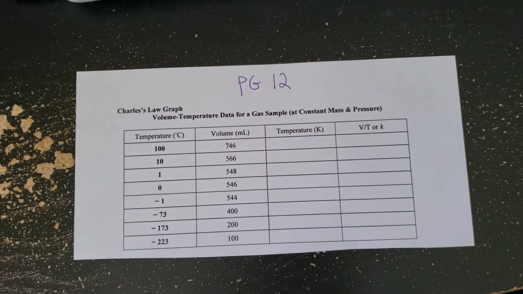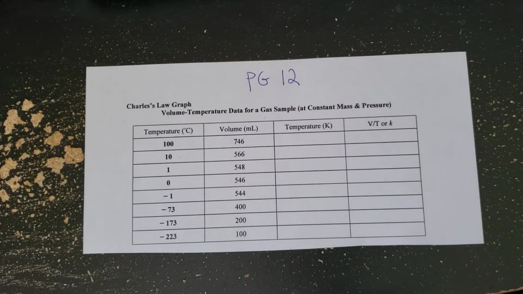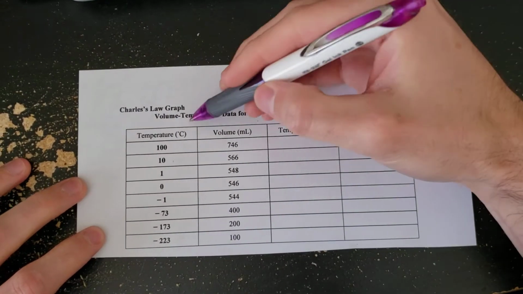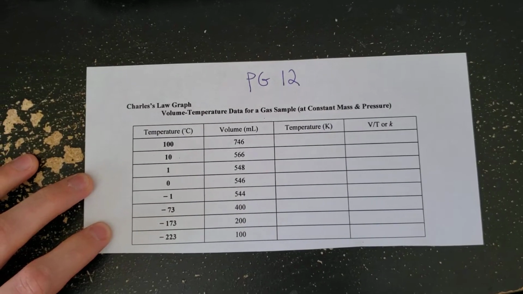I want to show you how to do pages 12 and 13 in your gases packet. Here we are taking some temperatures and some volumes and graphing them.